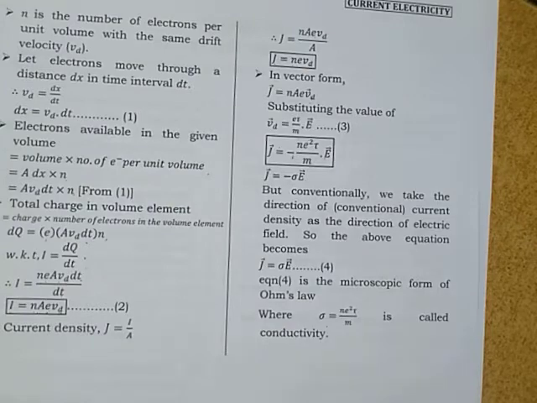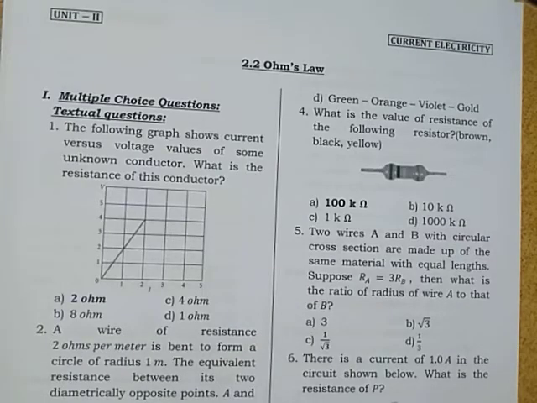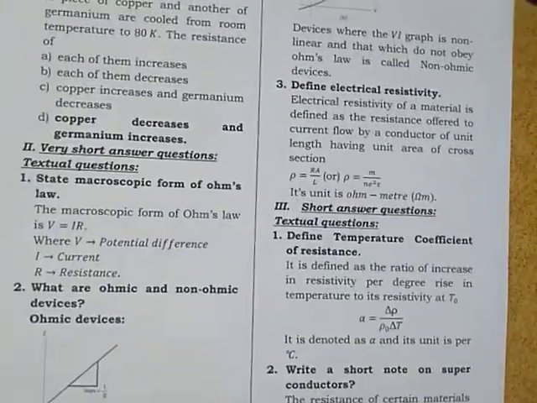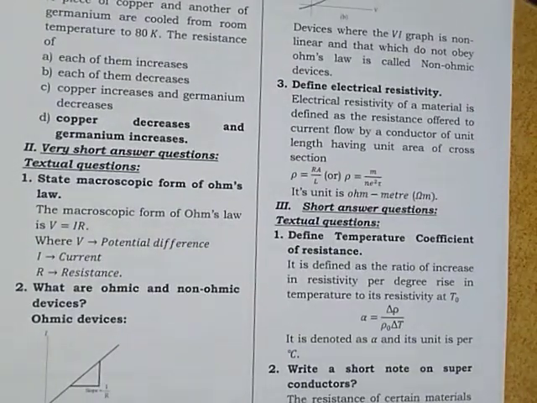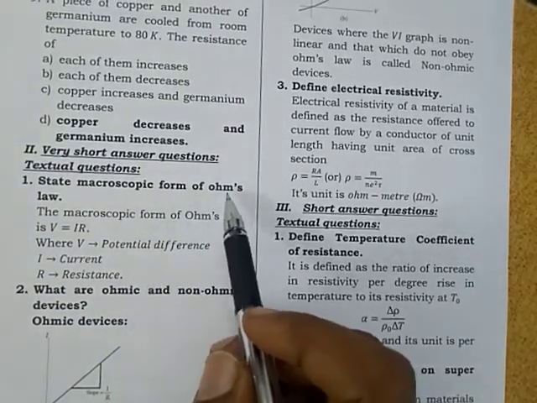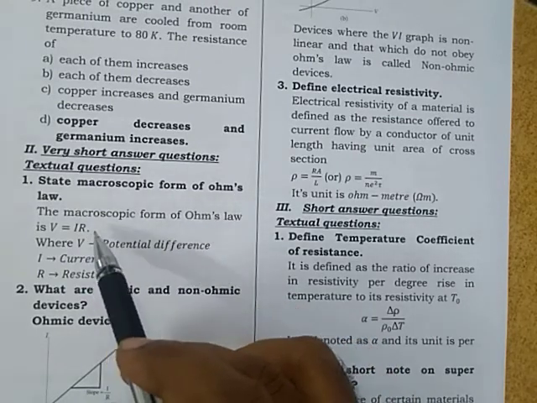Our next topic is Ohm's law. The first question in Ohm's law is to state the macroscopic form of Ohm's law. We already know the microscopic form of Ohm's law, that is J vector is equal to sigma E vector. Here the macroscopic form of Ohm's law, which you already studied in 10th standard, is V is equal to IR.